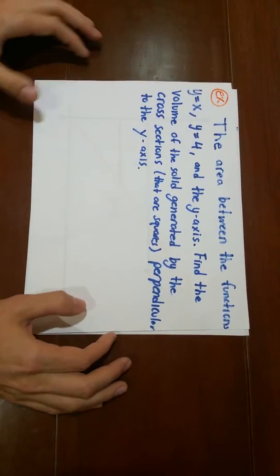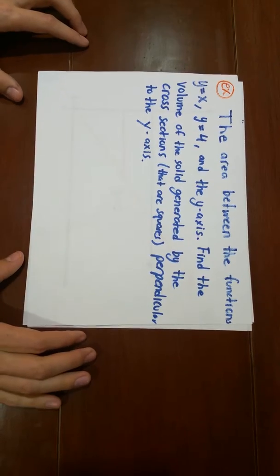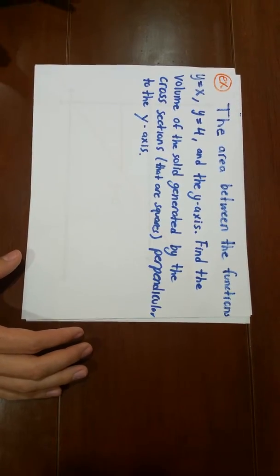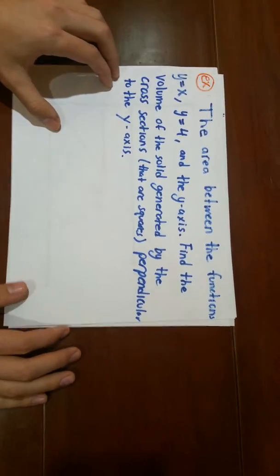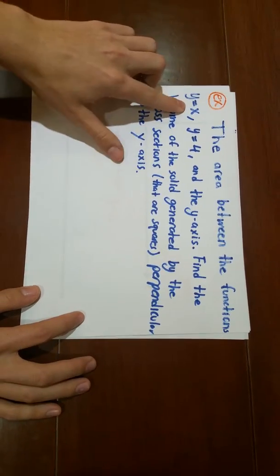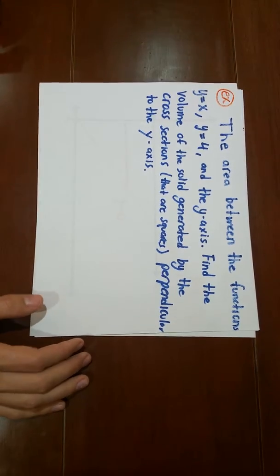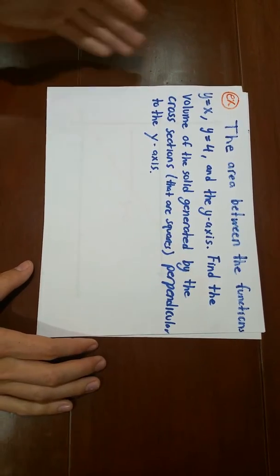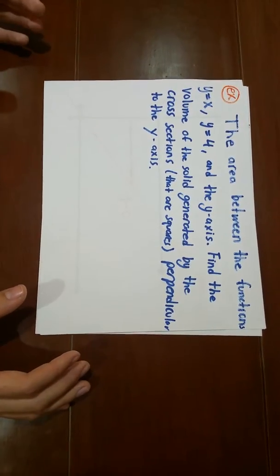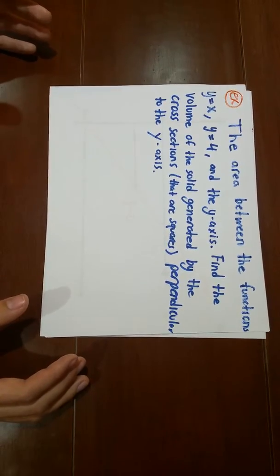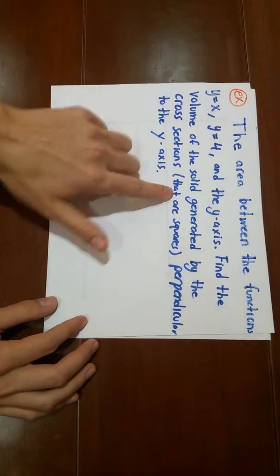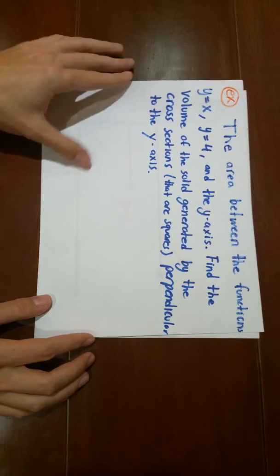So in this example problem, the base of the solid is enclosed by the functions y equals x, y equals 4, and the y-axis. The problem asks you to find the volume of the solid generated with cross sections that are squares perpendicular to the y-axis.